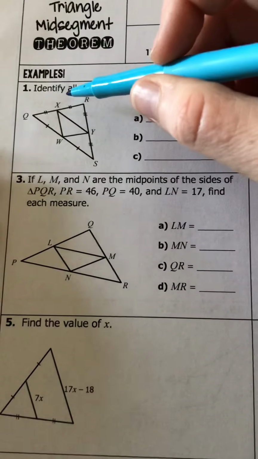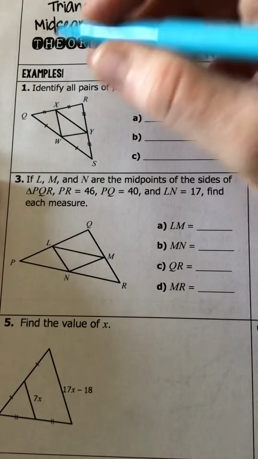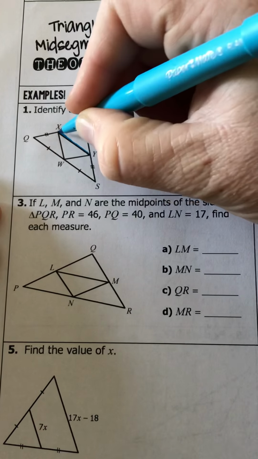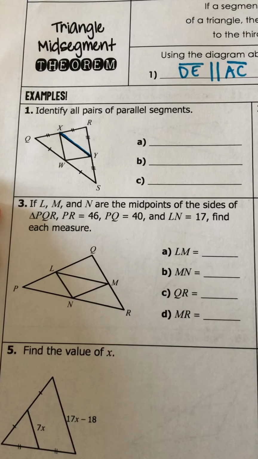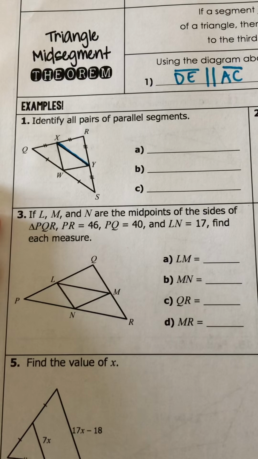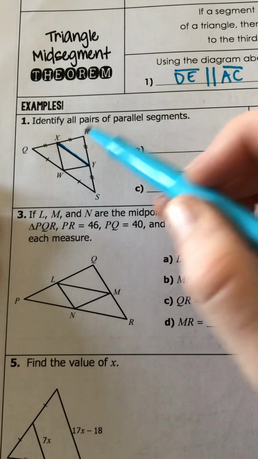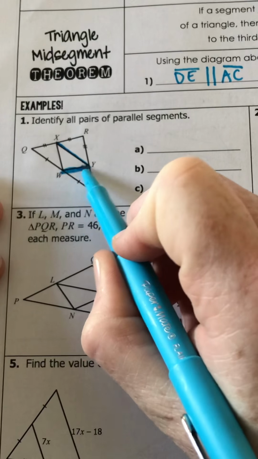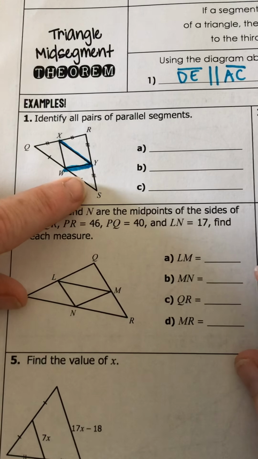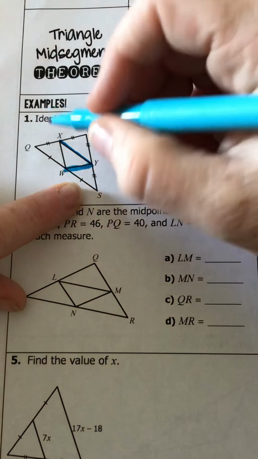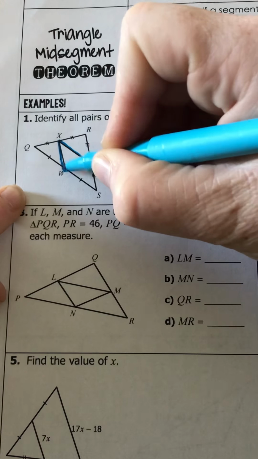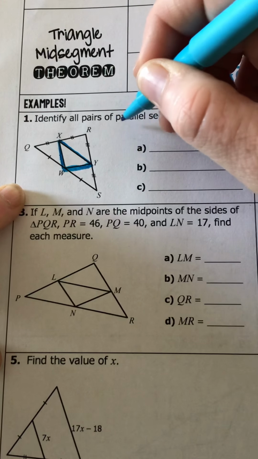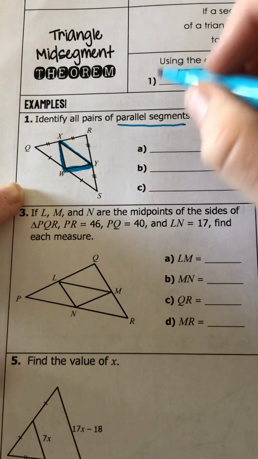If you look at all of your markings, XY is definitely a mid-segment. Then what else is a mid-segment? On either side you have the same dashes, so WY is a mid-segment. On the left side they both have one dash, and on the right they have three. And XW is also a mid-segment. So we'll say all the parallel segments with each mid-segment.